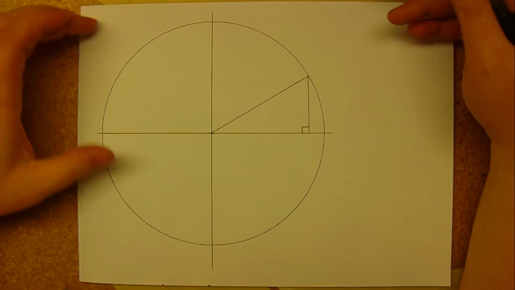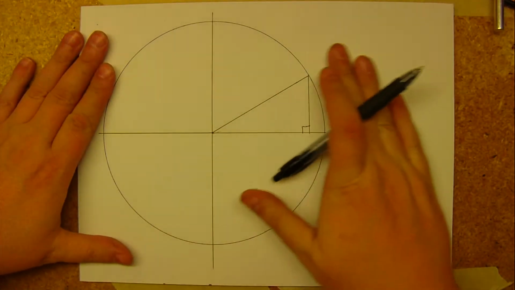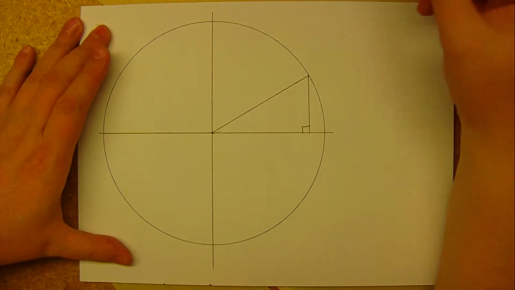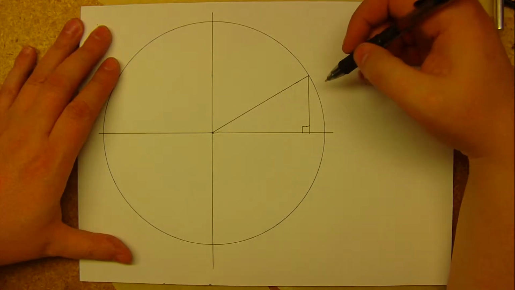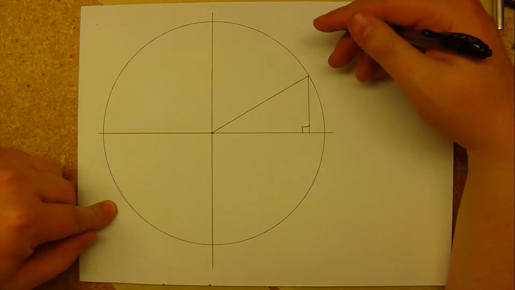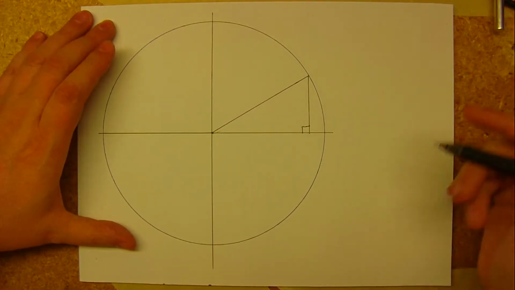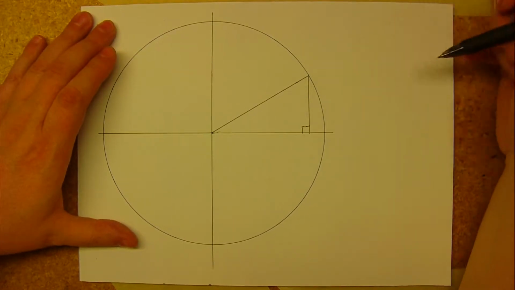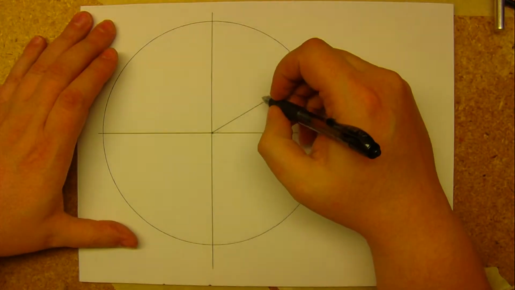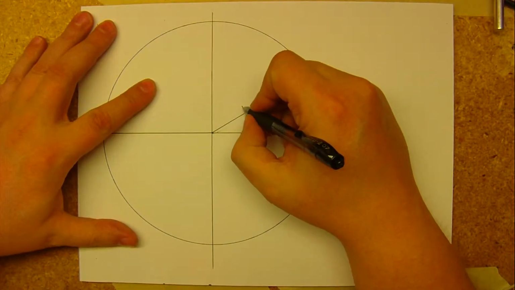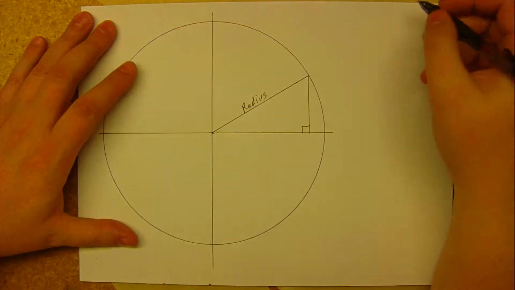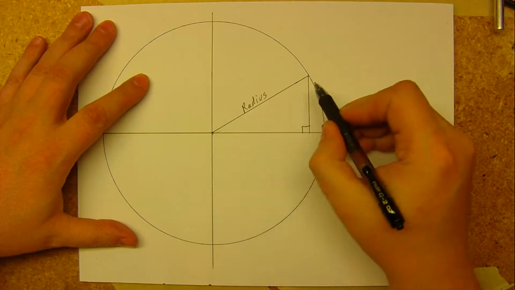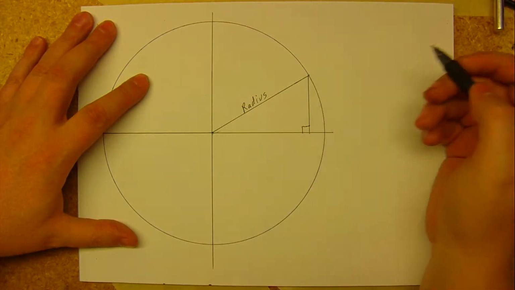Okay, so today we're going to talk about some interesting bits of stuff. We're going to start out with a triangle and a circle. Now these particular triangles and circles, we're going to have this be the radius. And that's the distance from the center of the circle to the outside.